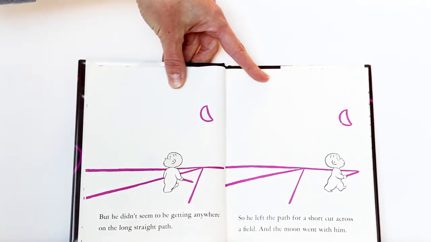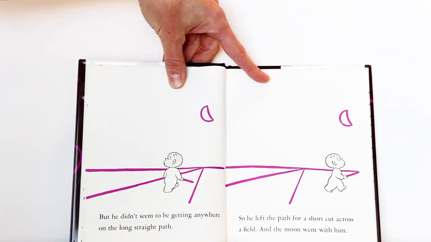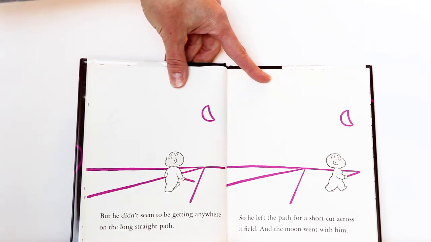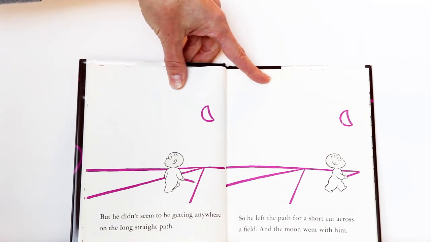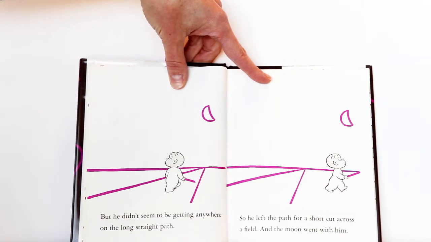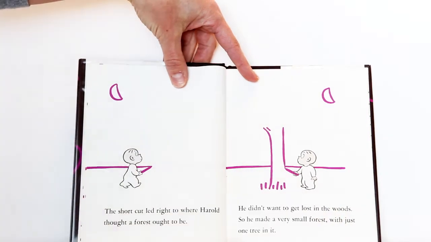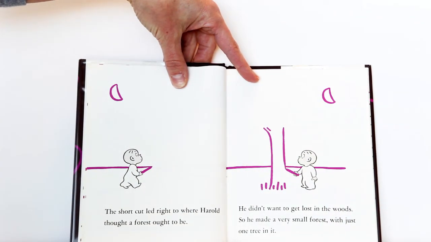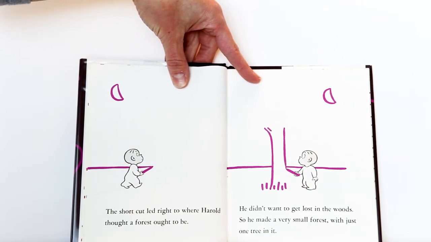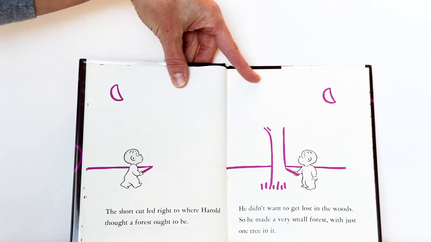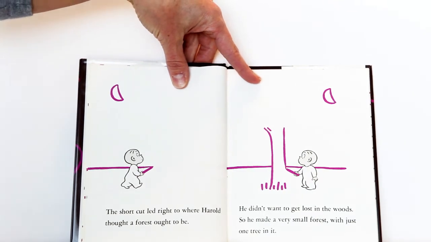But he didn't seem to be getting anywhere on the long, straight path. So he left the path for a shortcut across a field, and the moon went with him. The shortcut led right to where Harold thought a forest ought to be. He didn't want to get lost in the woods, so he made a very small forest with just one tree in it.